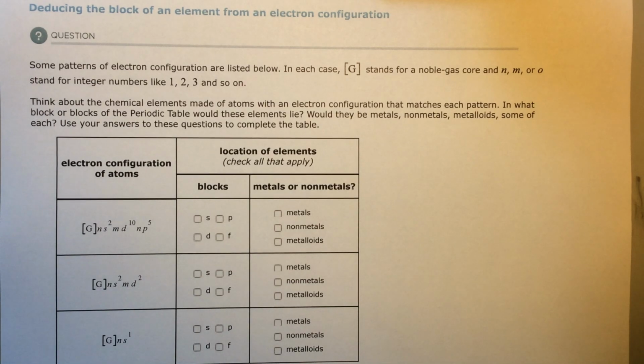Welcome back. This is an ALEKS training video on deducing the block of an element from its electron configuration. The electron configuration, remember, gives you the address of the element.